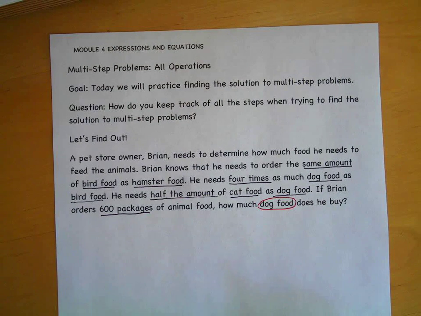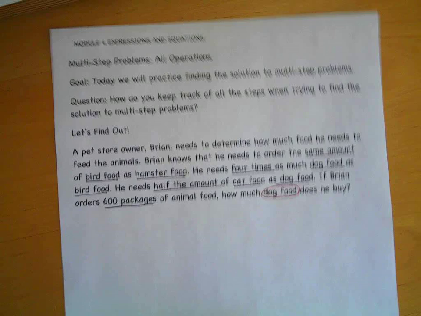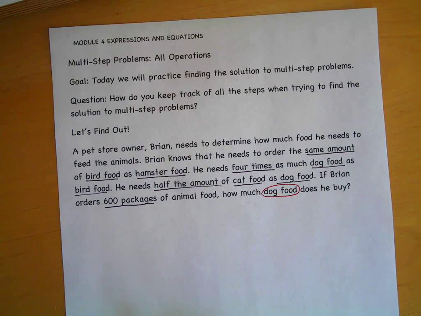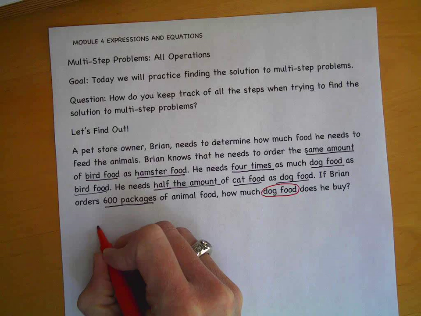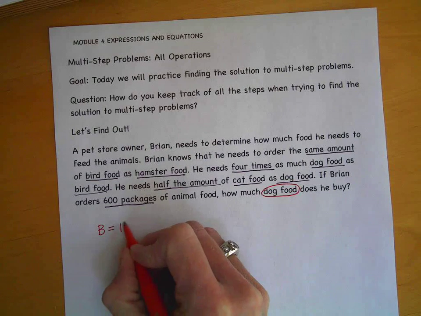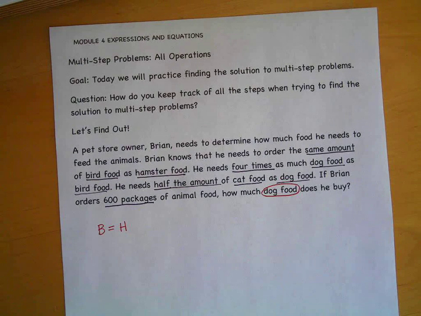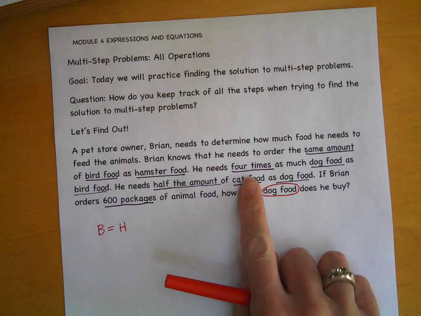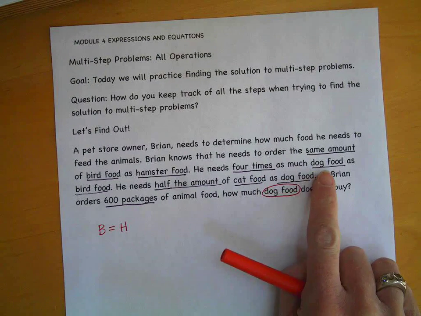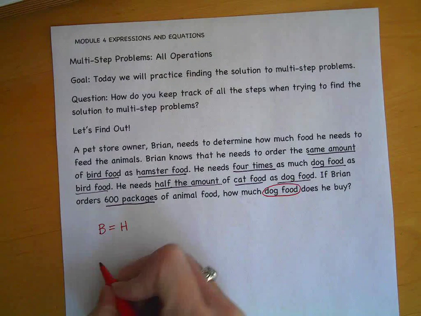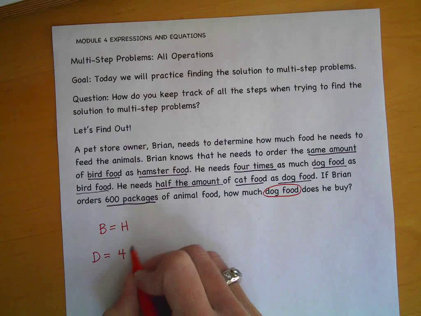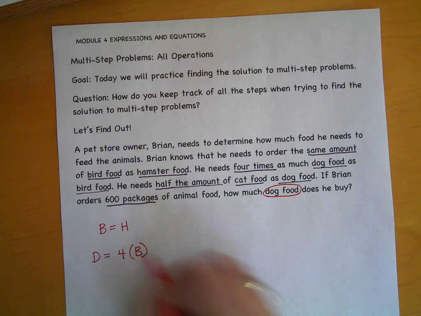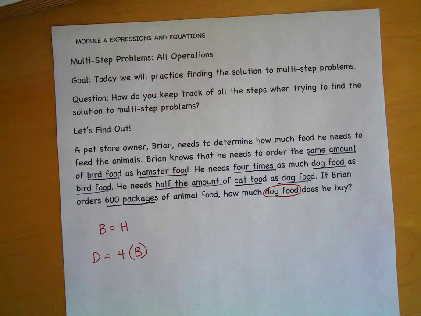Okay, so now what I want to do is get some information written down so that I understand it. The same amount of bird food as hamster food. So I'm going to say that the bird food is equal to the hamster food. Okay. And then it says that he needs 4 times as much dog food as bird food. So I would say that dog food is equal to 4 times bird food. Okay, so that's not too bad.